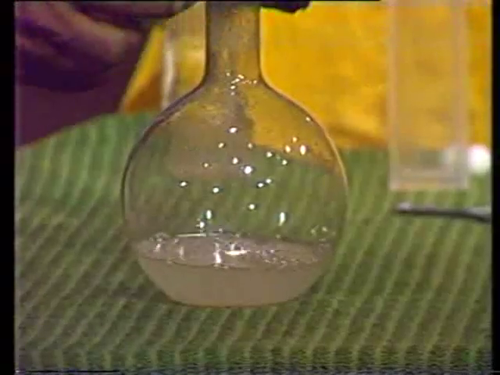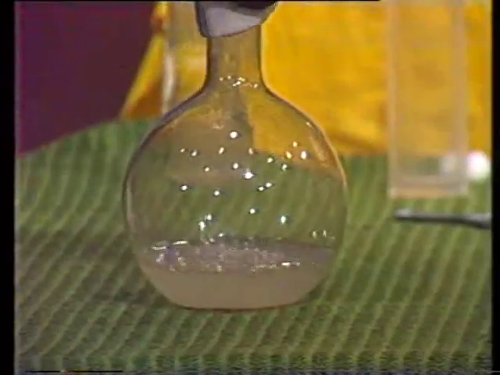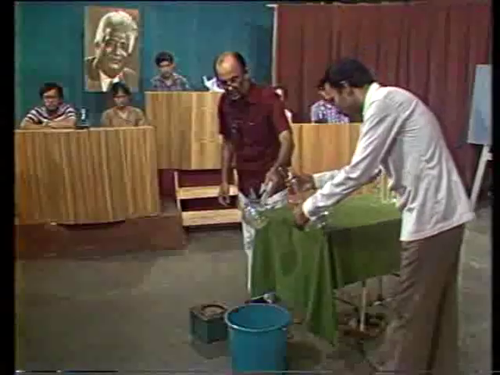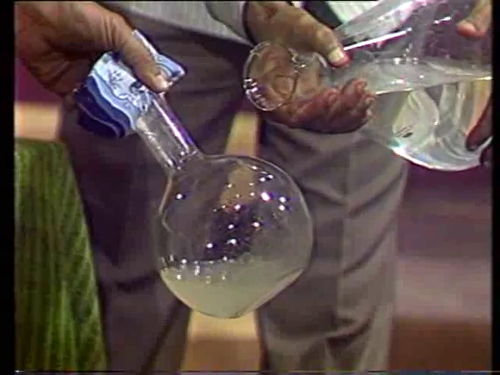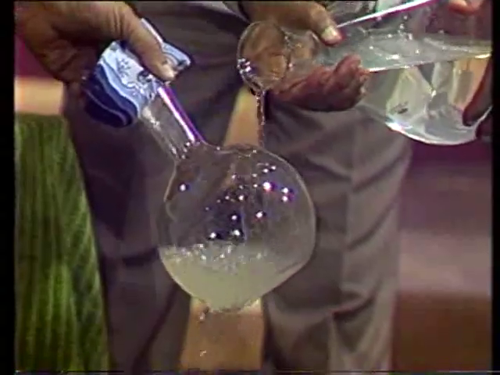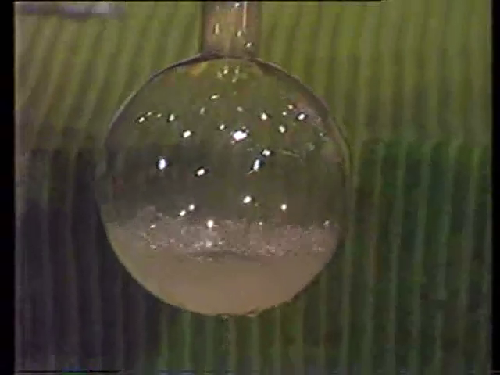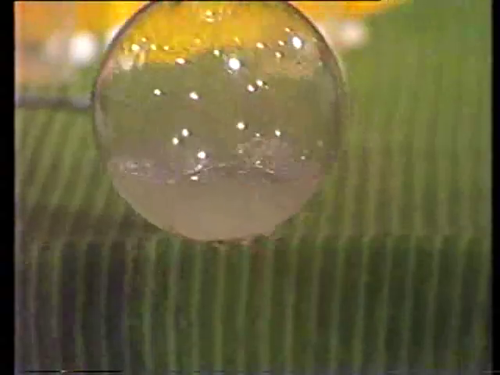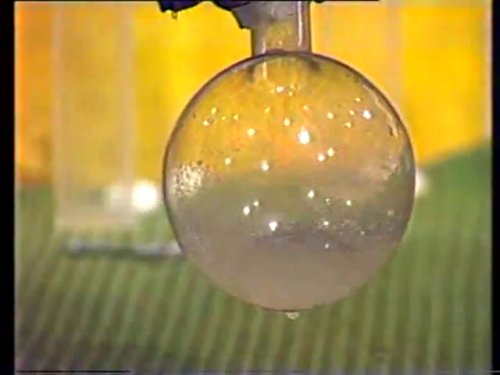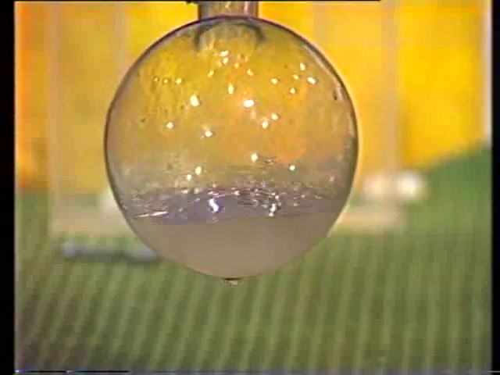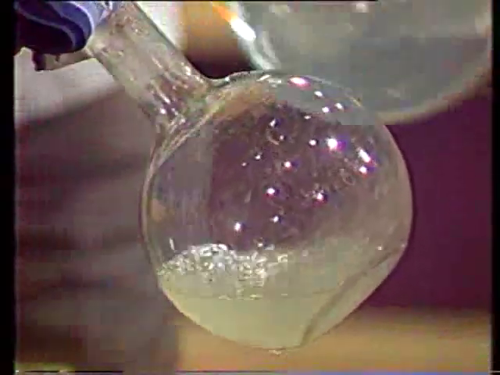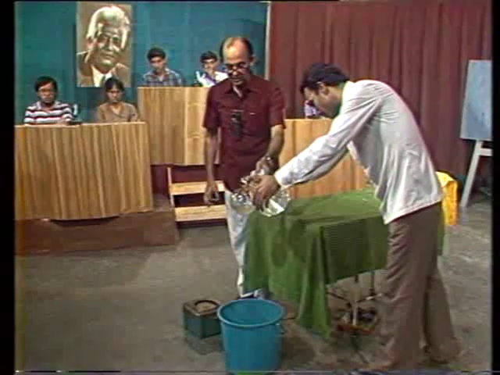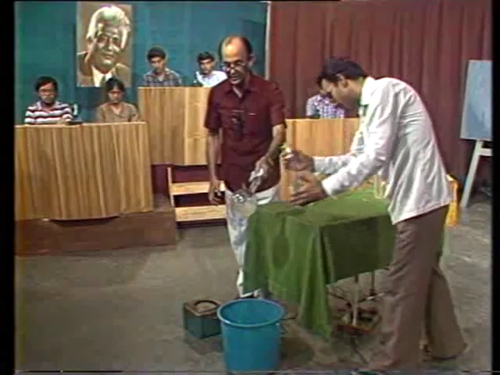Now I shall cool this flask by pouring cold water on it. You find that the boiling has stopped. Now I pour cold water. You see, it starts boiling again. My question to the viewers was, why does it boil by cooling? We know that when you heat the water boils.